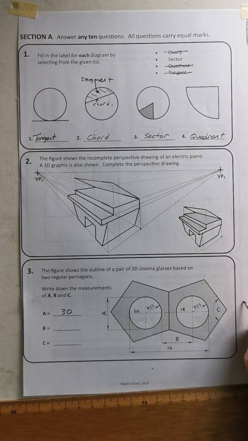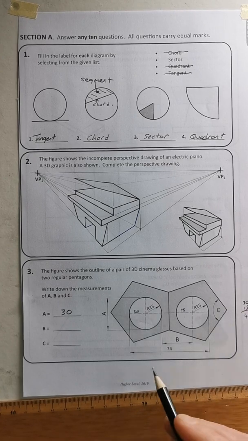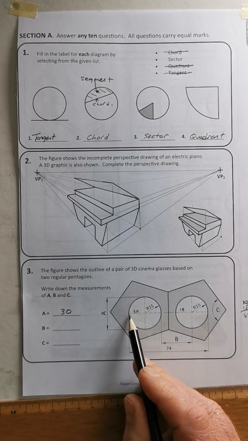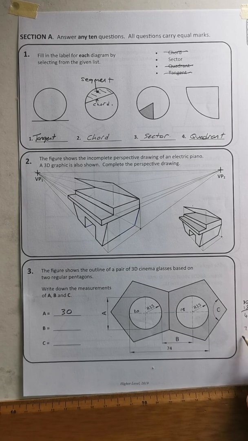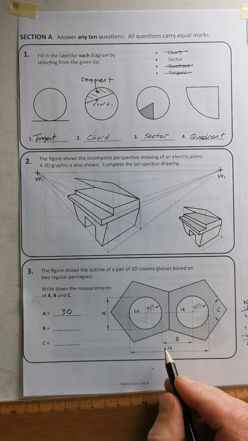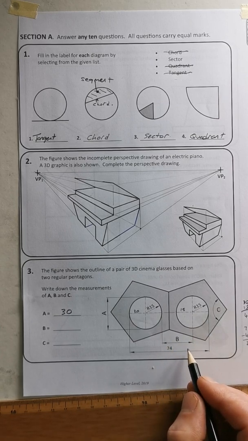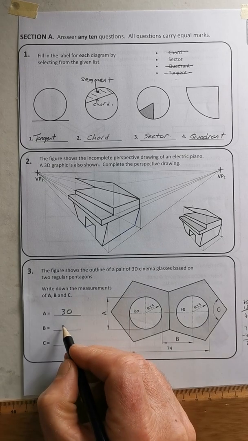So I can do my maths here. 30 and 15 is 45, and the whole thing from the outside left to the outside right here is 74 minus 45 is 29. So that distance B there must be 29.